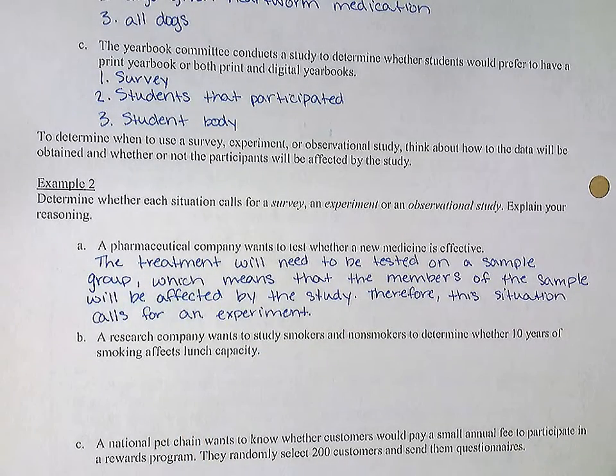Okay, so since some of those people in that sample will be affected, you do need to do that experiment with a placebo as your control group.